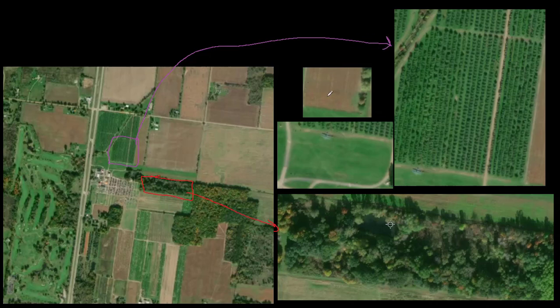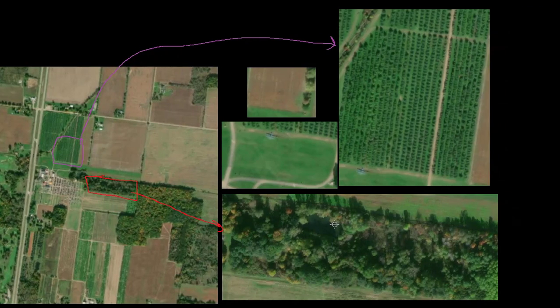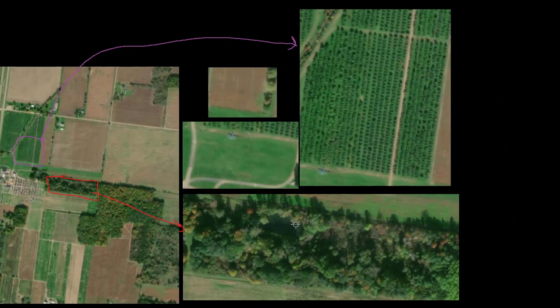Hopefully we can both agree that these are trees. But what we can also hopefully agree on is that this image down here, this pattern, is a random pattern.